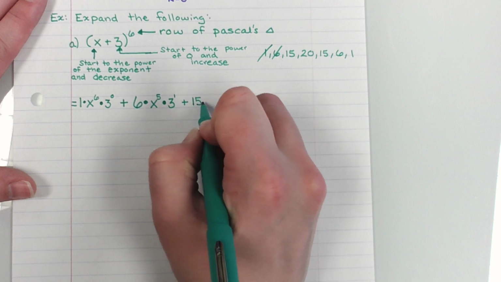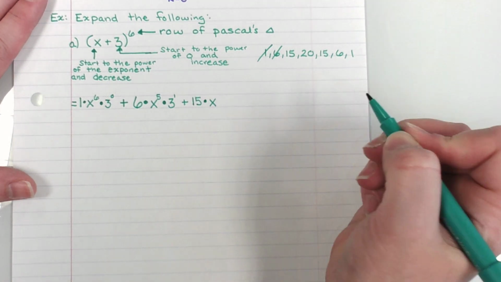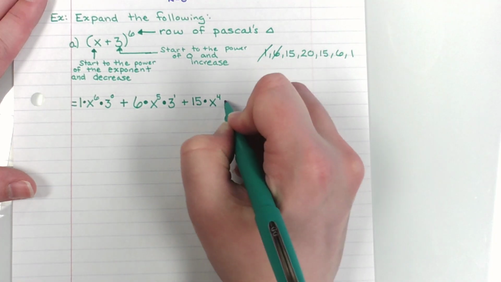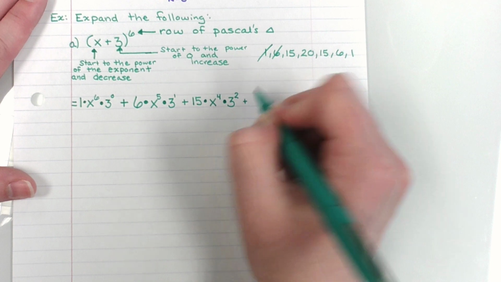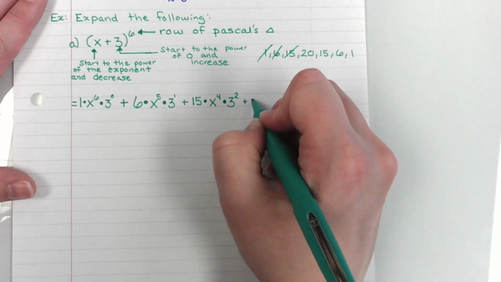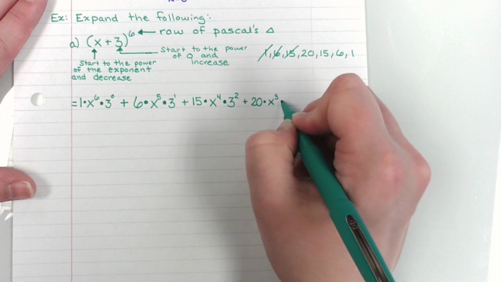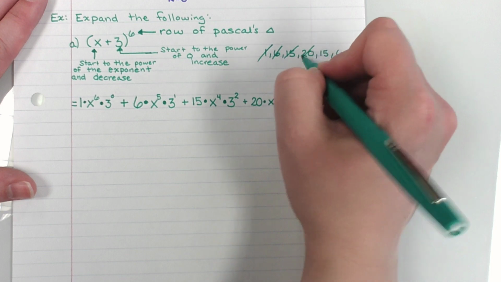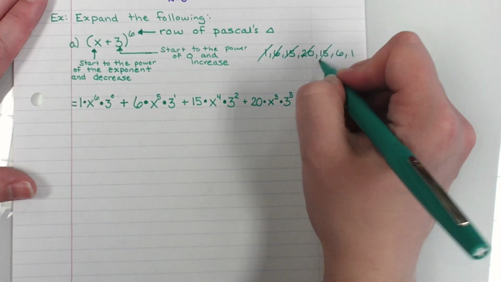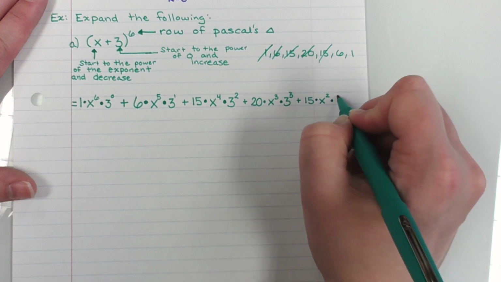Pascal's next number is 15 times. x is now to the power of 4. 3 is now to the power of 2, plus 20 times x to the 3rd times 3 cubed, plus 15 times x squared times 3 to the 4th.